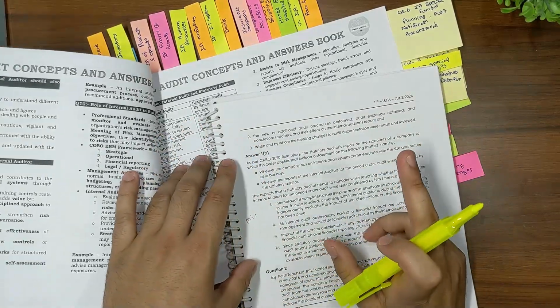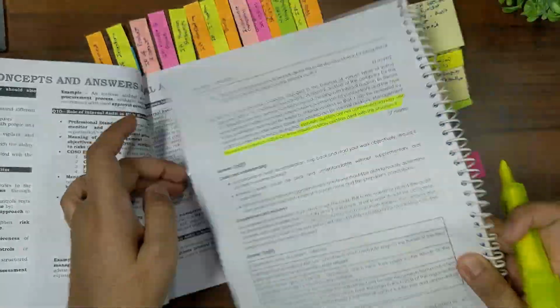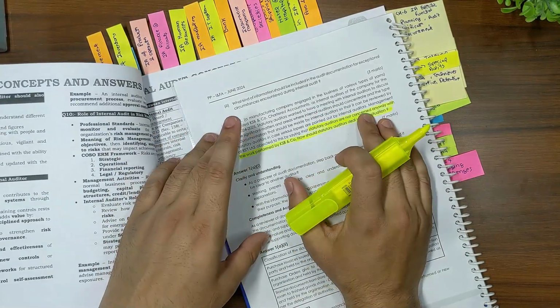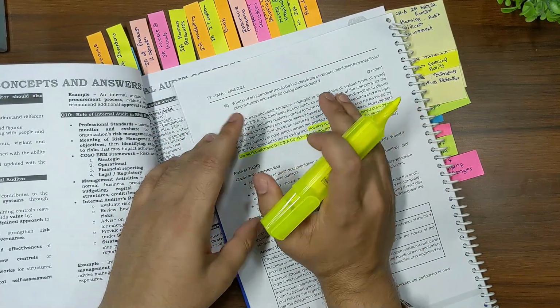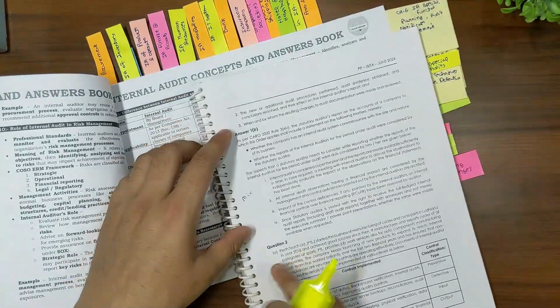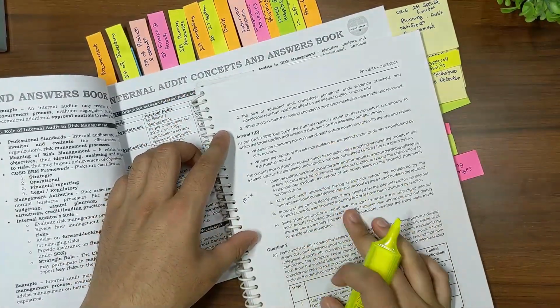This is an opinion based paper. So from this you will not be able to find it from CARO. From this you are drawing a conclusion that how internal audit and statutory audit complement each other. So your answer will also be right. So they have given a mixed answer.